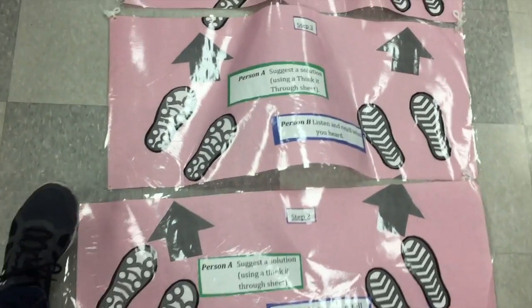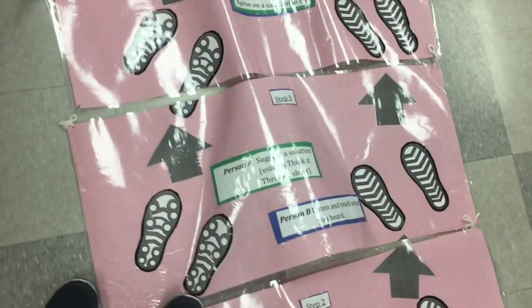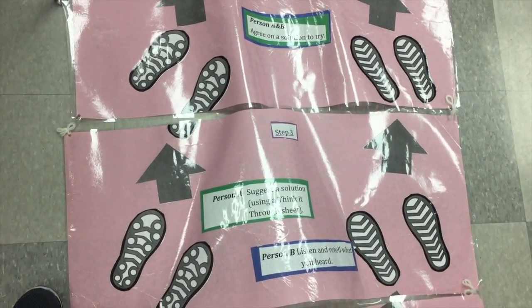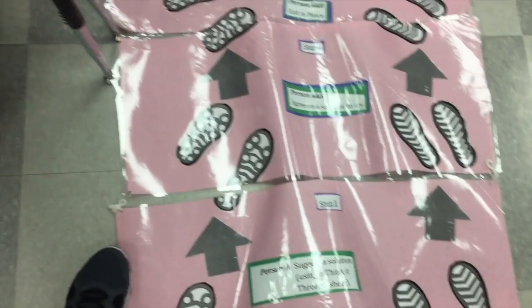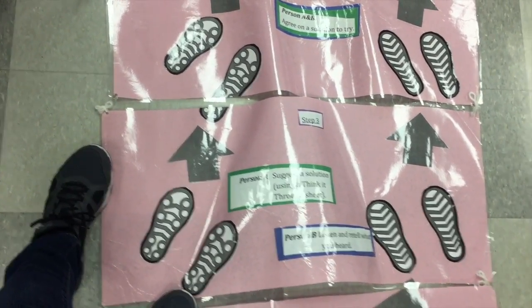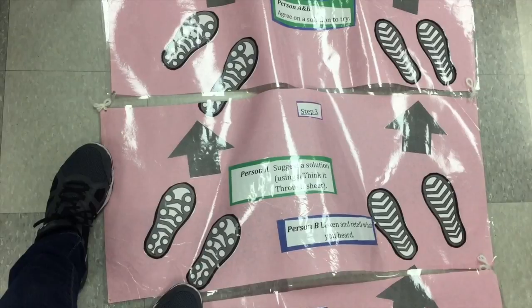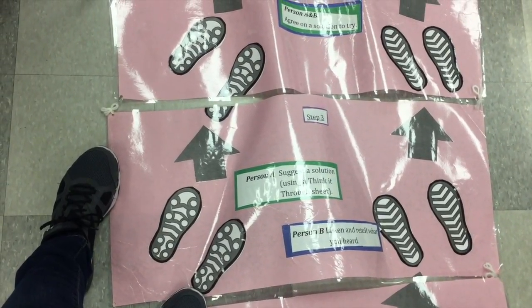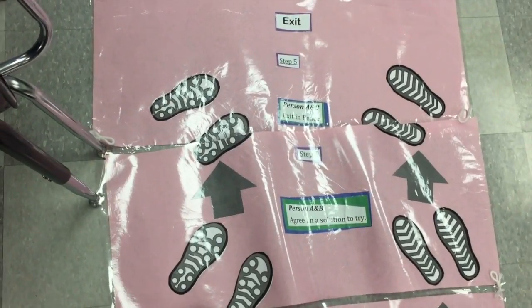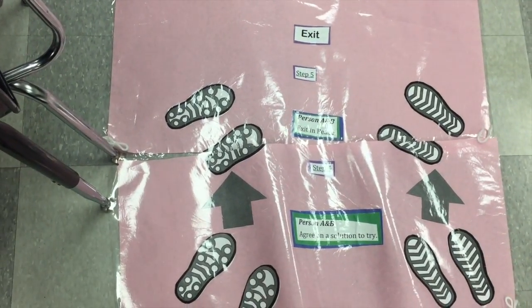After they finish with step two, the two people are going to go for step three. And step three, again, it's talking about solutions. Maybe person B has another solution. They're going to go ahead and give a second solution and discuss and see if that's going to solve their problem. And then person A and B agree on a solution to try.